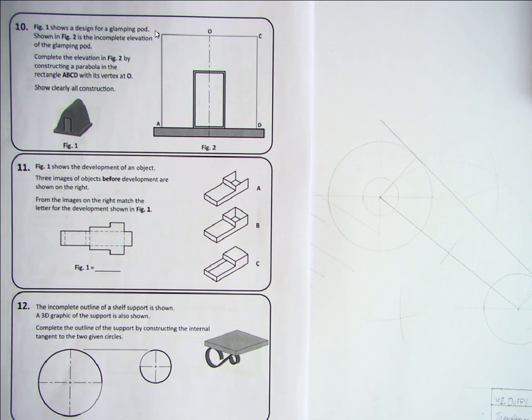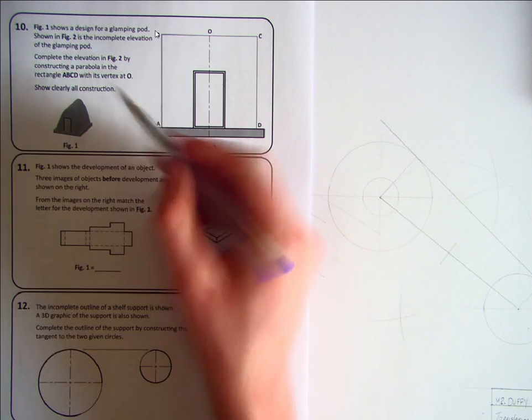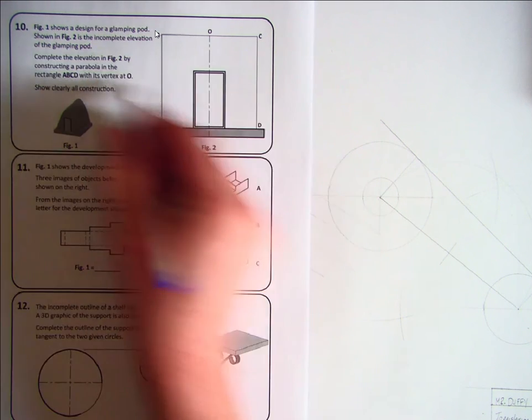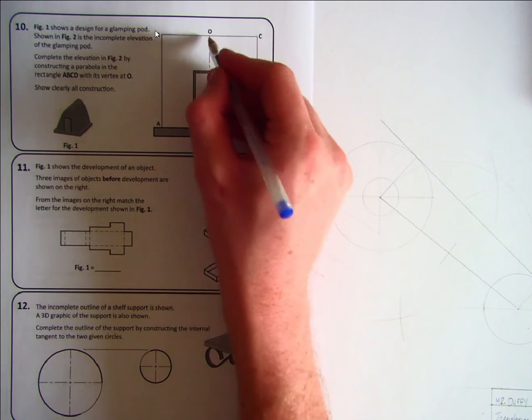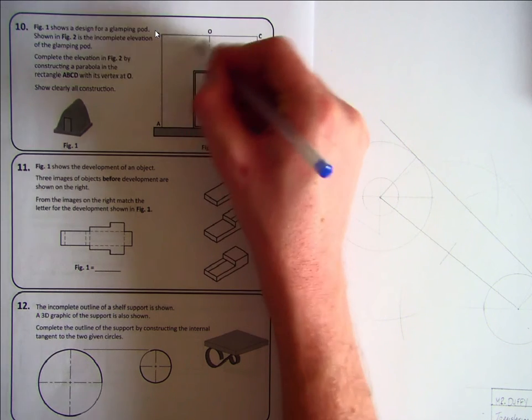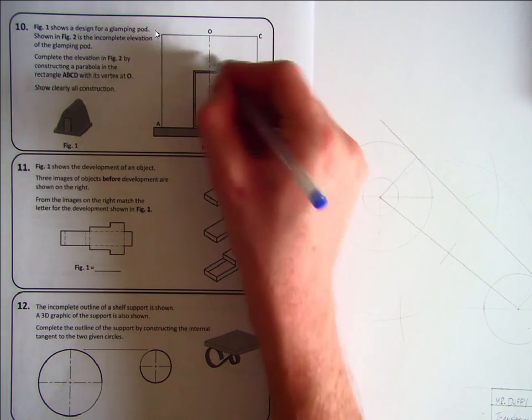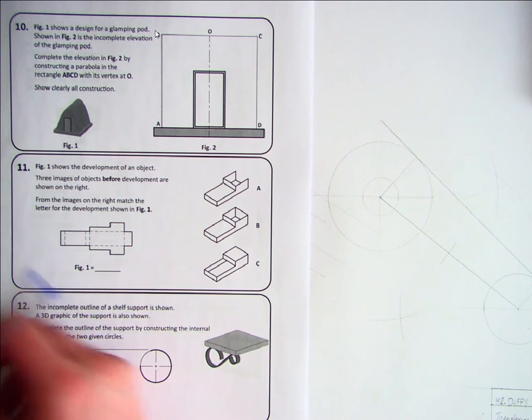Question 10 shows a design for a glamping pod, shown in figure 2, for the incomplete elevation of the glamping pod. Complete the elevation by constructing a parabola in the rectangle ABCD. Its vertex is at O. That means the parabola is going to look like this. So it's going to come around in this shape here, similar to this.